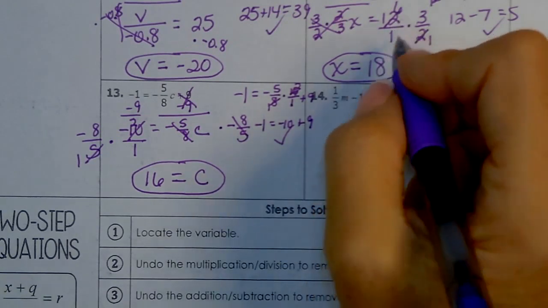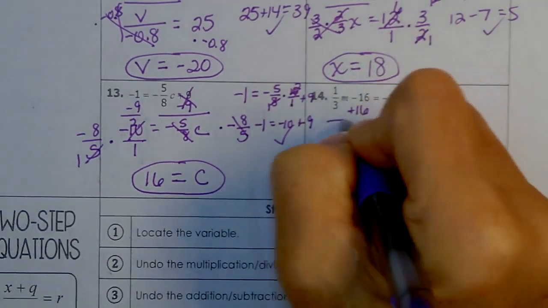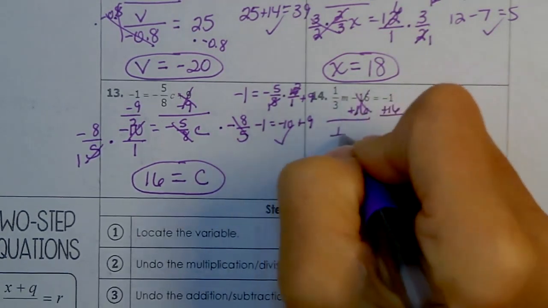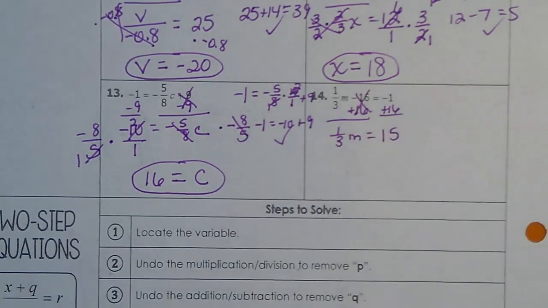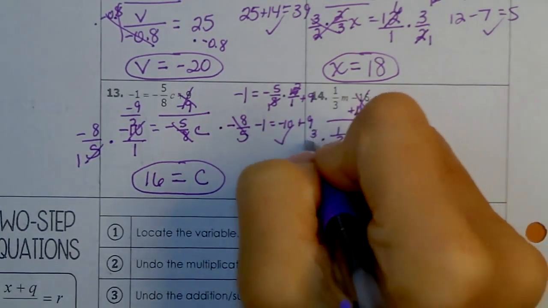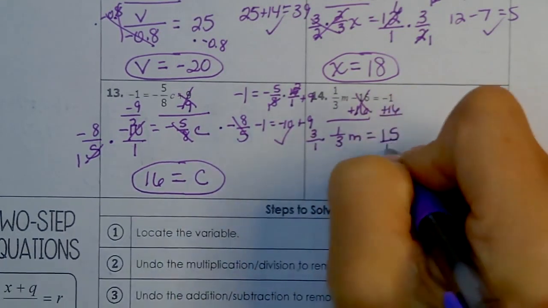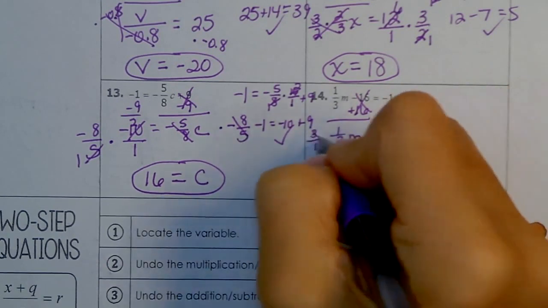Number 14, add 16 to both sides. 1/3 m equals 15. Multiply times the reciprocal, so I need to multiply this side by the reciprocal.